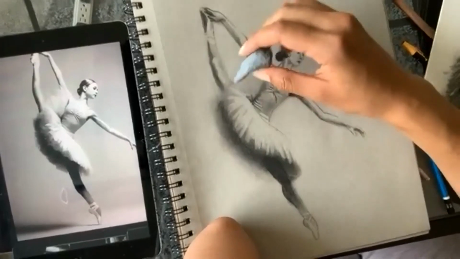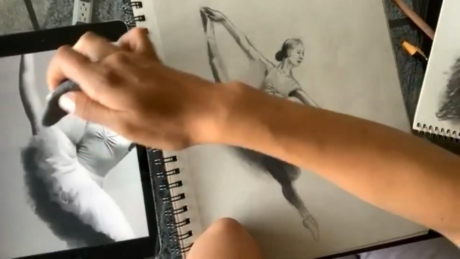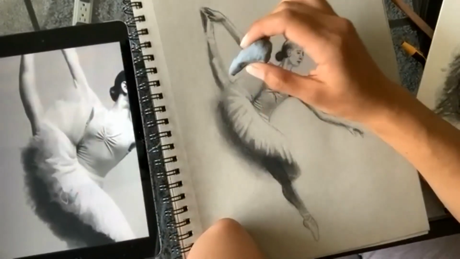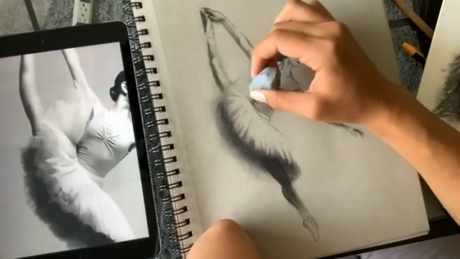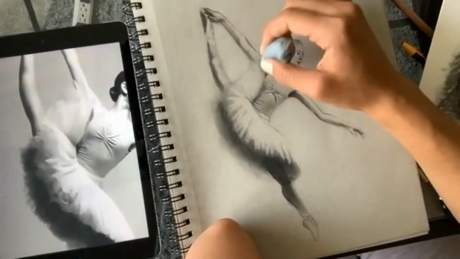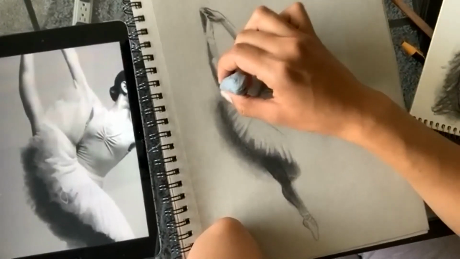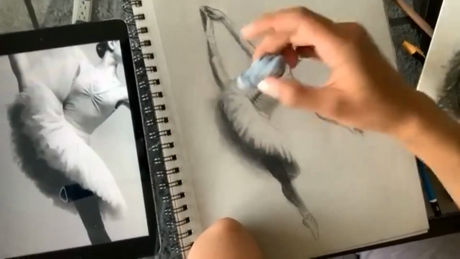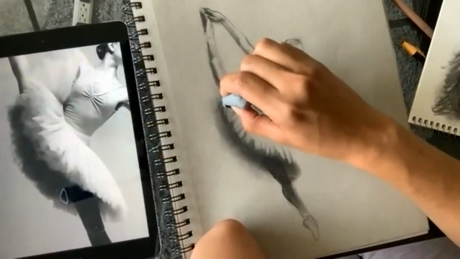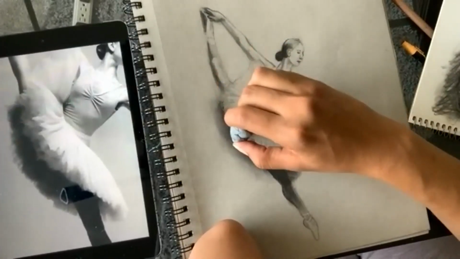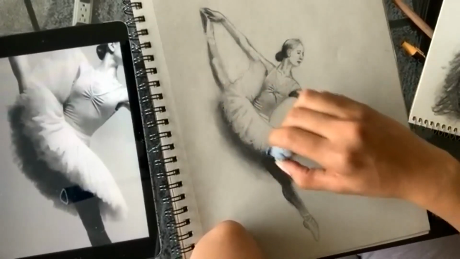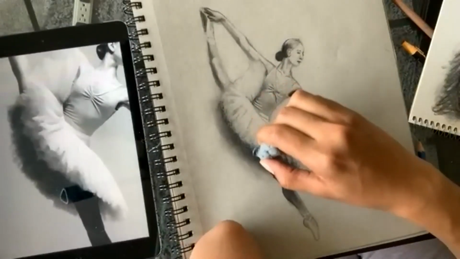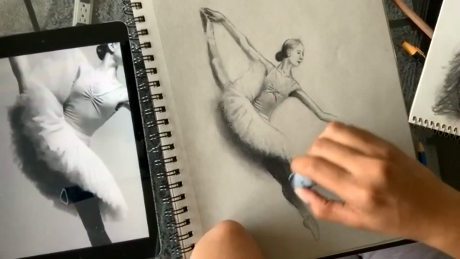And in the areas that are not, like here, it is light, but not as white as this. So I still use my eraser, but I apply less pressure on it here. And here, it looks a bit fuzzy. So same thing, less pressure, but still using my eraser. I'm doing kind of a zigzag line going down along the skirt.